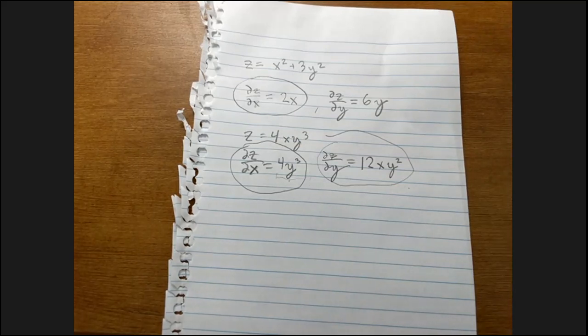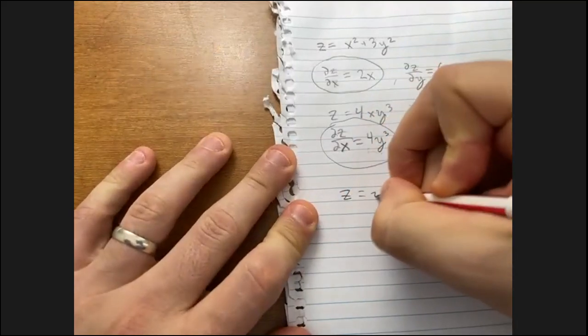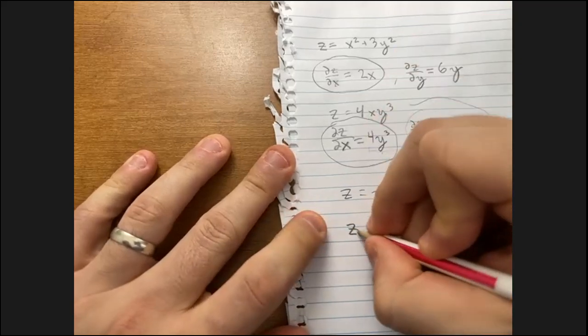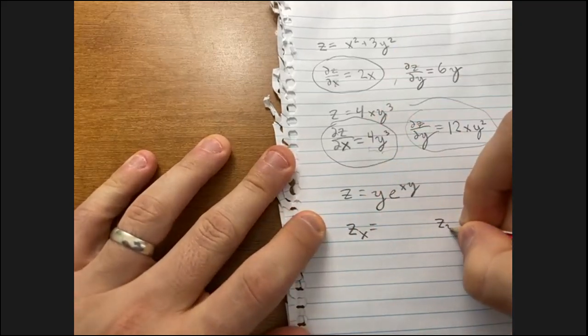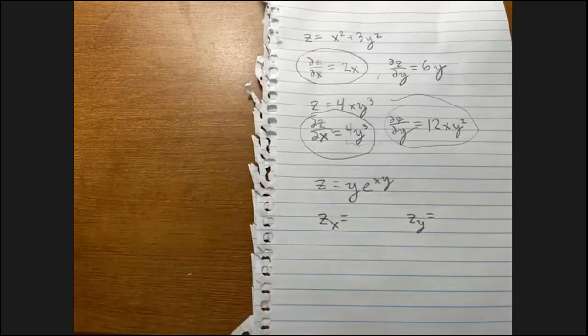Okay, let's go on to some other examples, because after all, these were just 2 examples. Y times e to the xy. Let's do that one. Here's a shorthand, dx. I'm already using my shorthand here with the little subscripts. Don't do that for regular derivatives. Only do it for partial derivatives. You know what the shorthand for regular derivatives is? A prime. You put a little prime there.